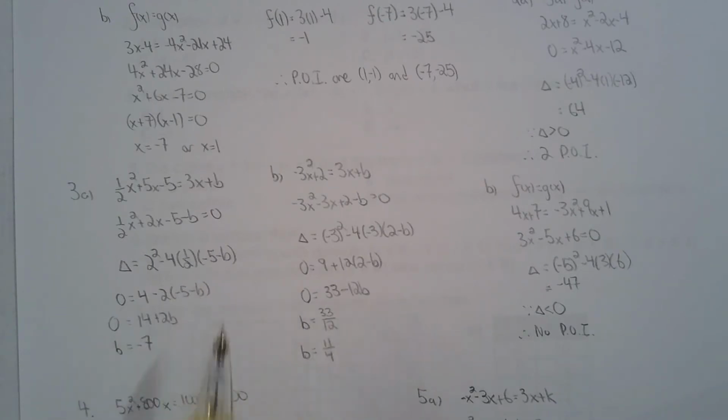So same strategy for 3b. Set the discriminant equal to 0 because they gave us the fact that there is one point of intersection between the line and the parabola. If they did not tell us that, there's really no way to solve for the y-intercept. I have no clue what it is. It could be anything.